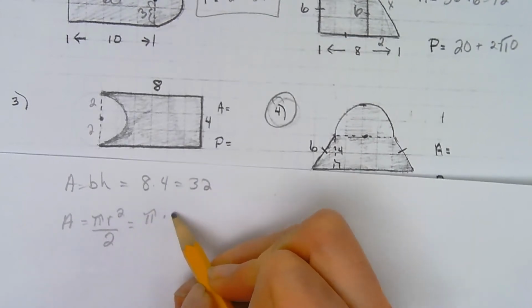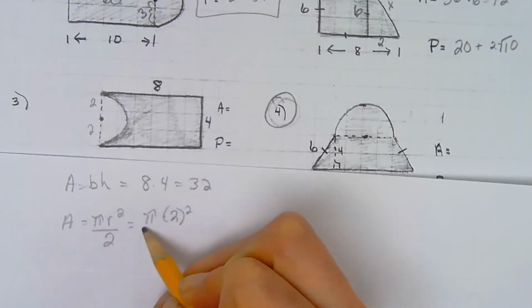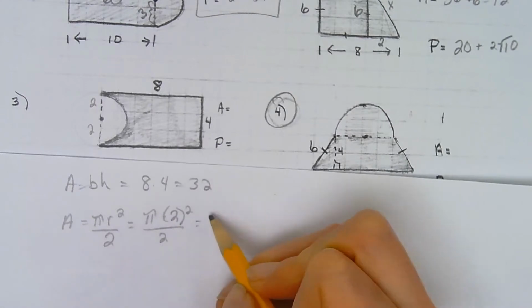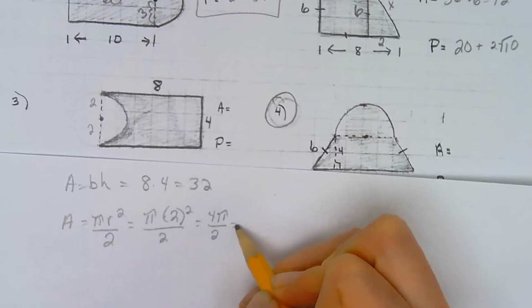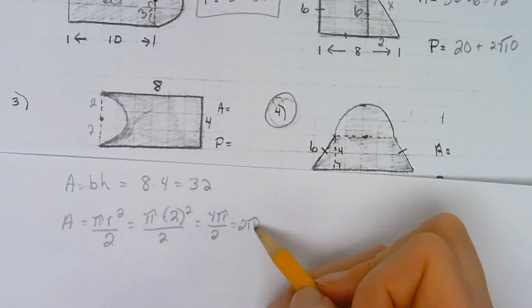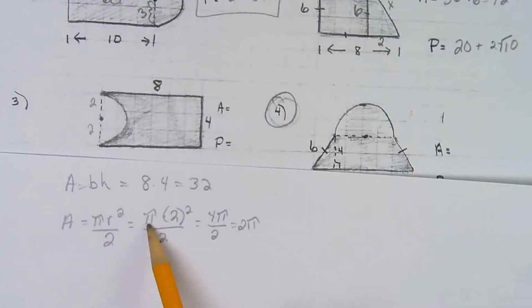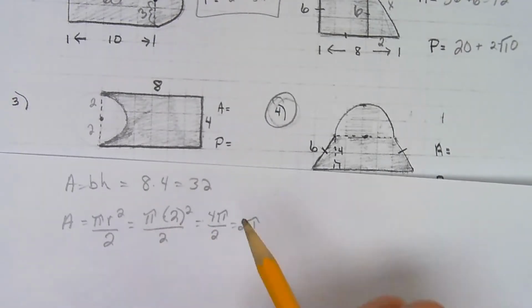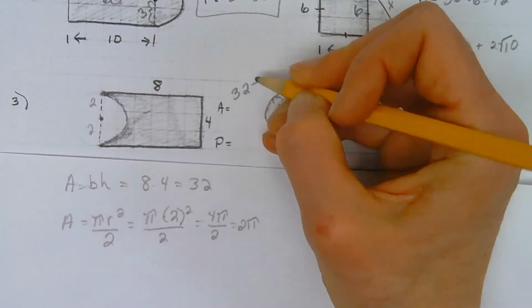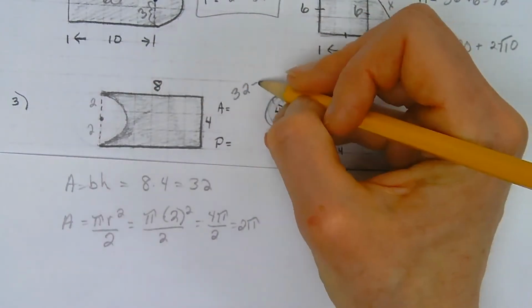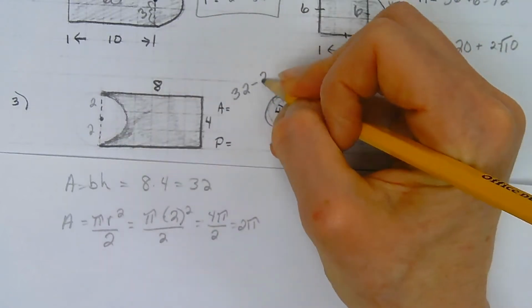Pi times 2, and that's squared over 2. Well, that's 4 pi over 2, which is 2 pi. So the half circle is 2 pi. The whole circle is 4 pi, but we're dividing that by 2 to get 2 pi. So the area is equal to 32, which is the area of the whole rectangle, minus the piece that's taken out, 2 pi.